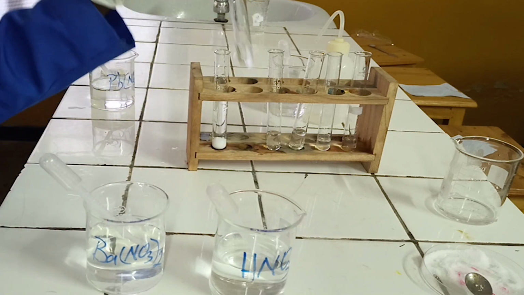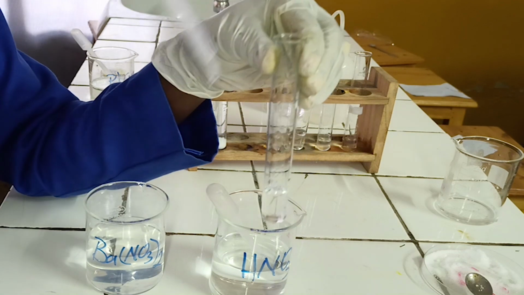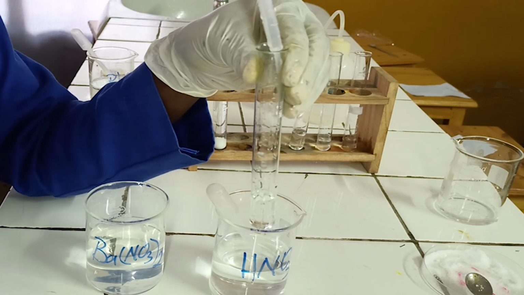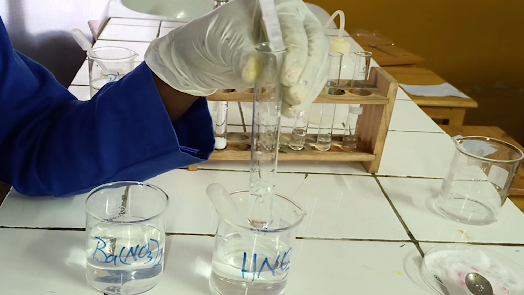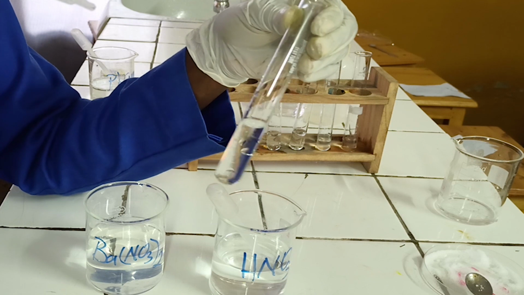To the second test tube, add barium nitrate solution. As you see, barium nitrate doesn't react with chloride ion.